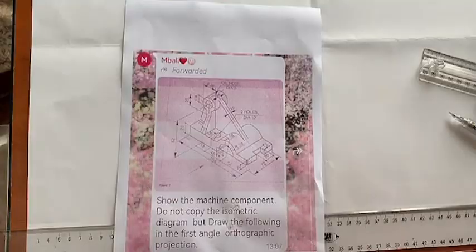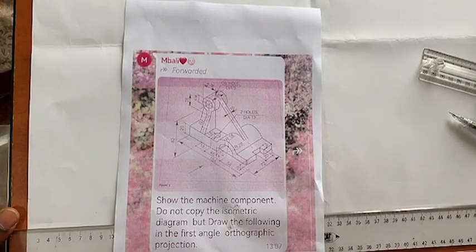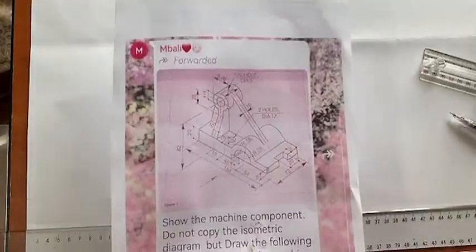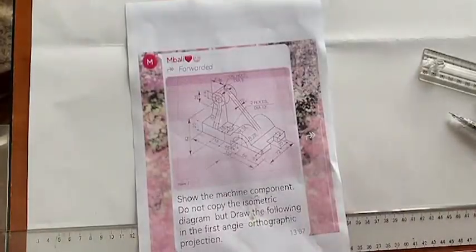Draw the front, draw the left, draw the top, draw the right. You understand? Which is orthographic projection. Understand? Grade 10, grade 11, N1. Unfortunately there is no N1 anymore, but the concept is still the same, you understand? So the concept is still the same.